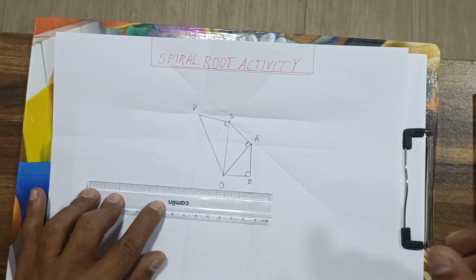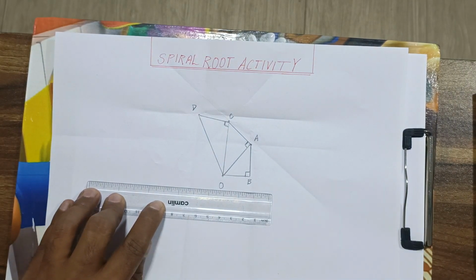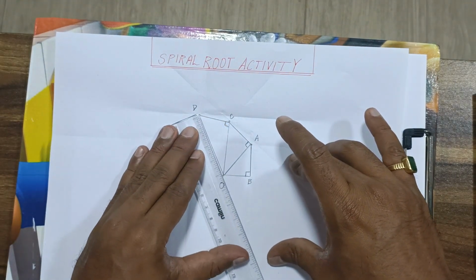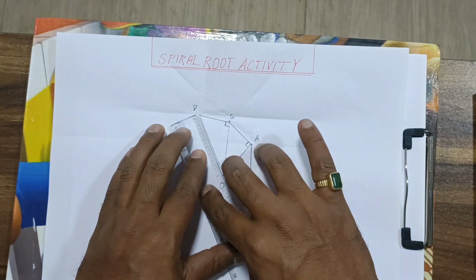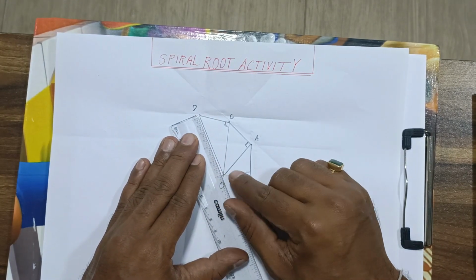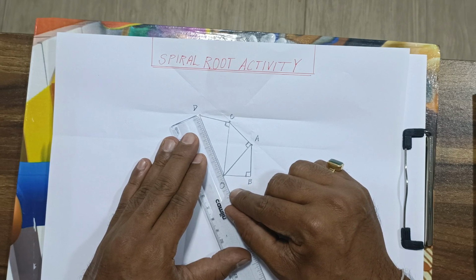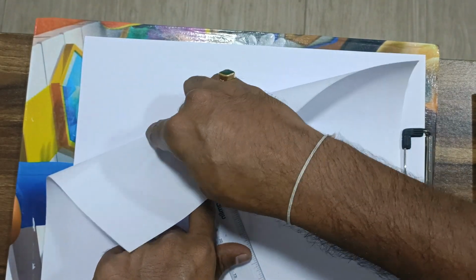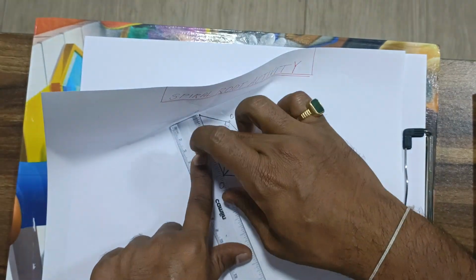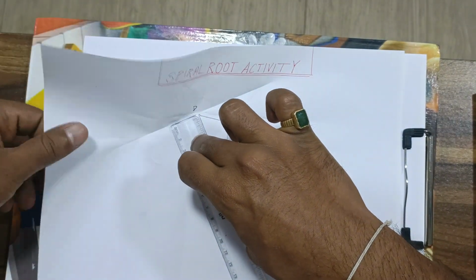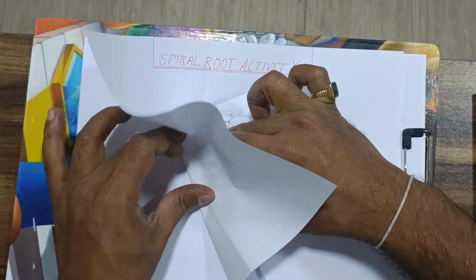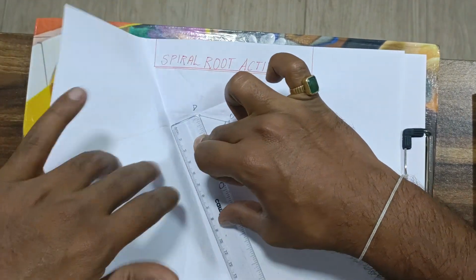And now I think I should repeat this procedure one more time. So now I'll keep my unit same. Okay. So I have kept it on my hypotenuse OD. So now I'll fold the paper twice. So first is this way, and then I'll fold it the other way. Make sure the unit doesn't change.